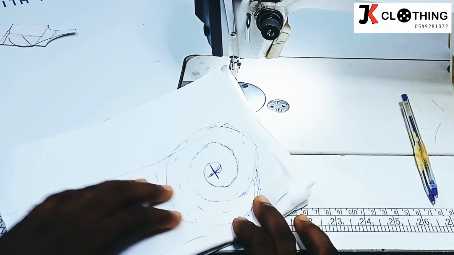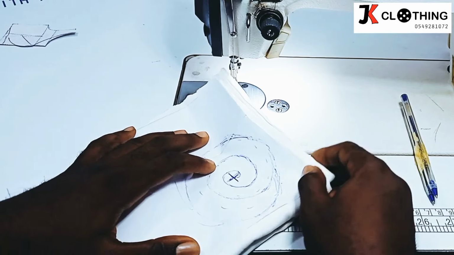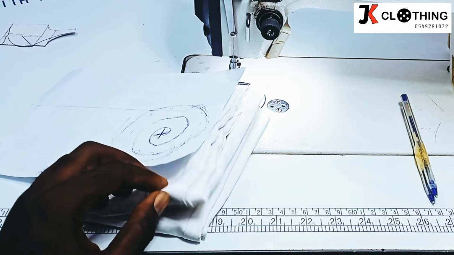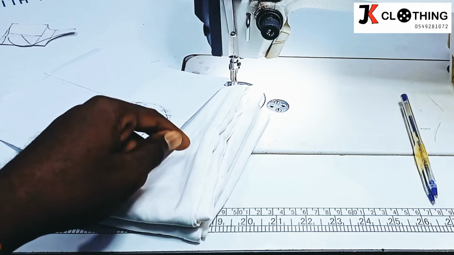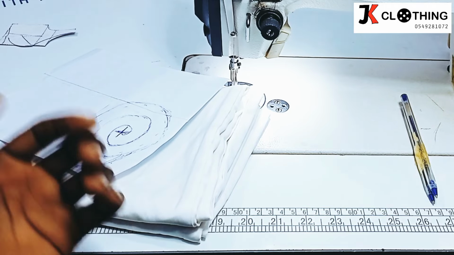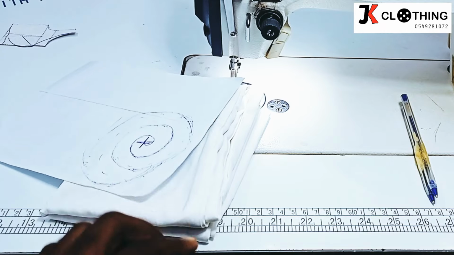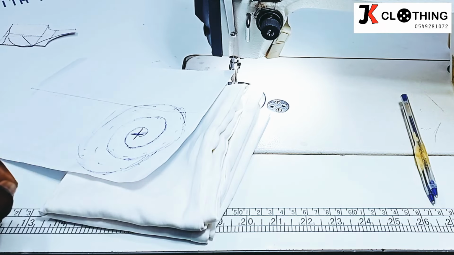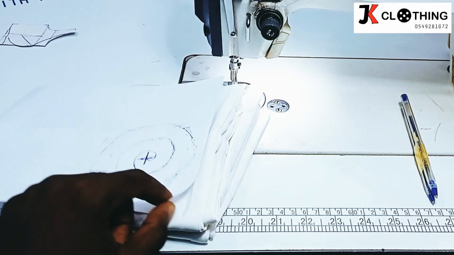So with this, we're going to cut this fabric, and this fabric should be a fabric that does not fray when you cut, because we wouldn't finish the edges, unless of course you want to finish the edges as part of your design. Also, the layers should be as many as your machine can carry, or as you also prefer in the design.